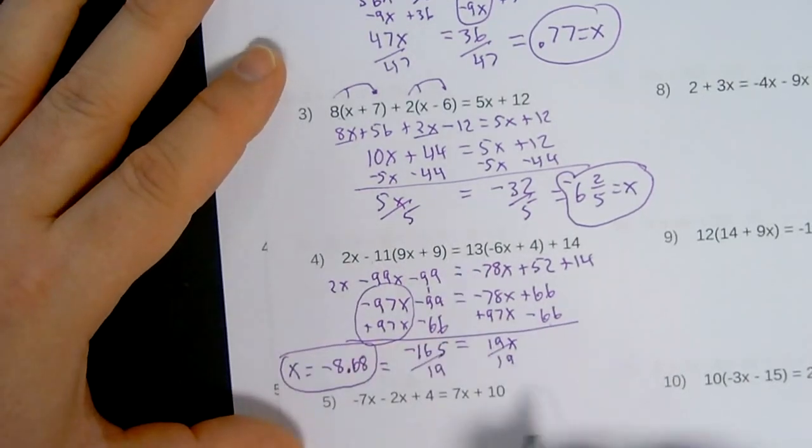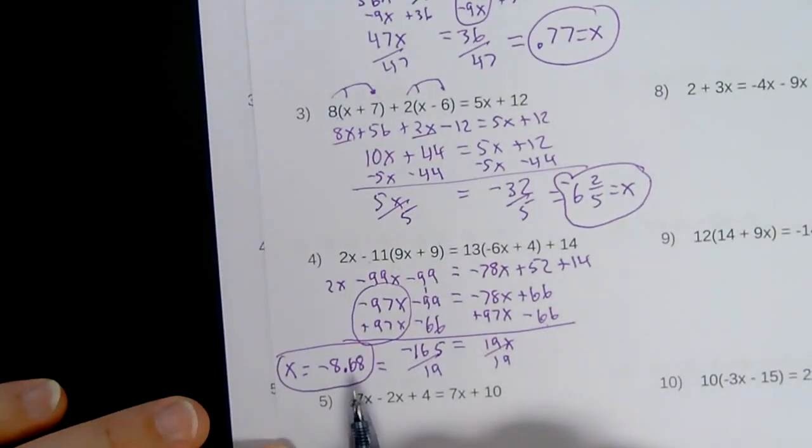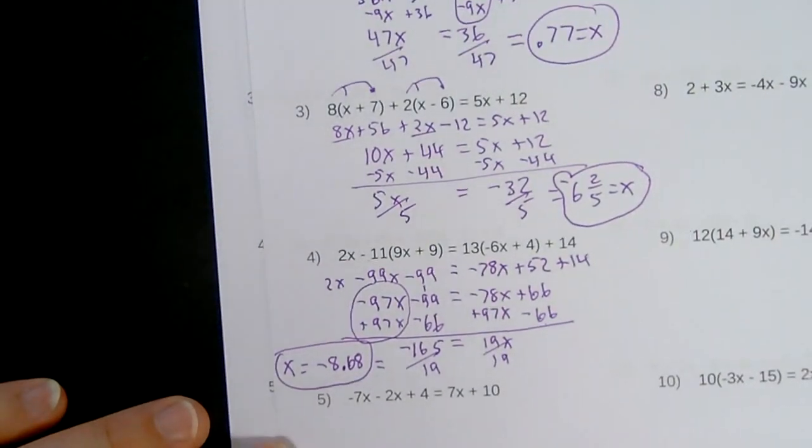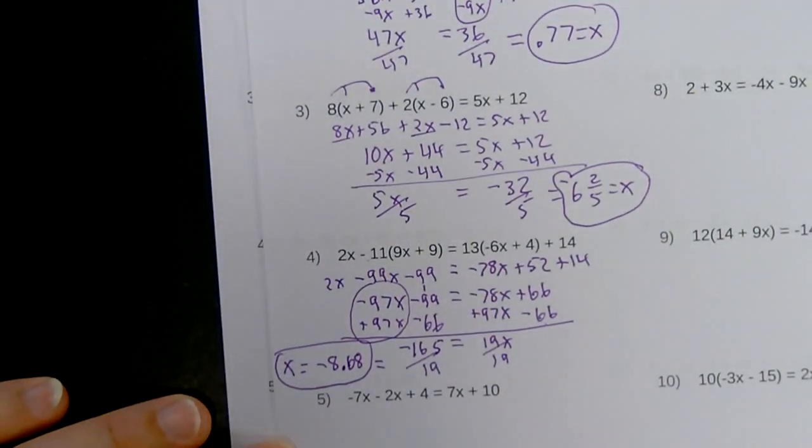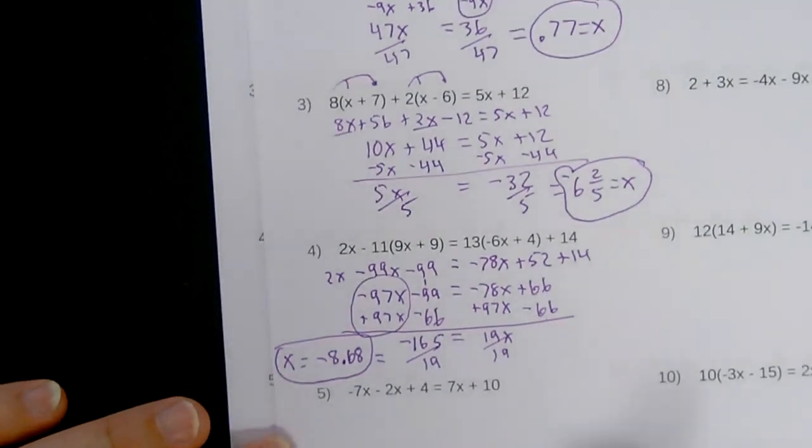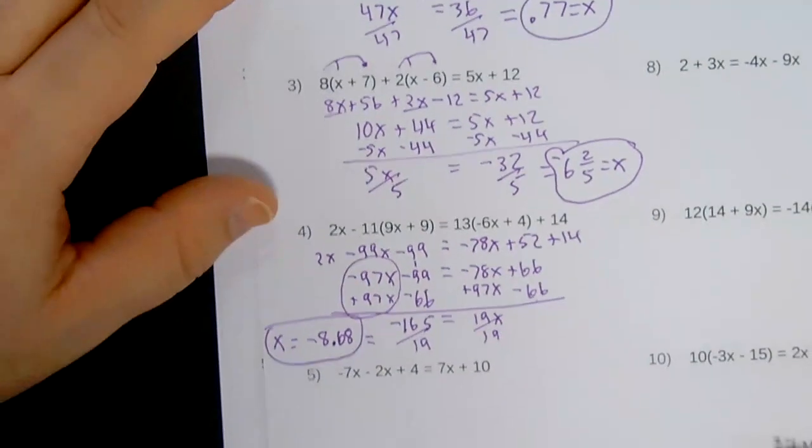Final answer. Notice there's a lot of work there. Make sure you're circling your final answers. That'll really help you in the long run, so it makes it easier to find by the teacher as well as by anybody else looking at it.